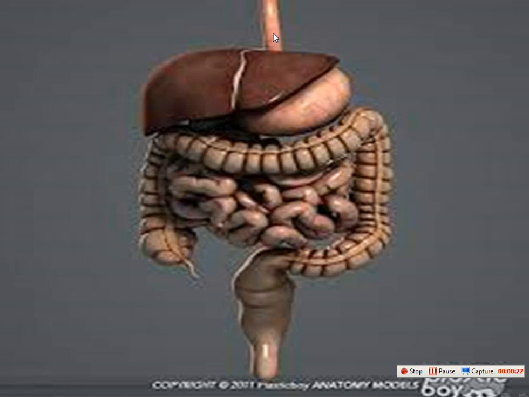pharynx, but here we start with the esophagus, which extends from the pharynx to the stomach. This is the stomach, and the stomach has four regions. Also we have here the accessory organ, which we call the liver, and we will explain it later. And this is the large intestine, and also we will explain part of it later. And this is the small intestine.